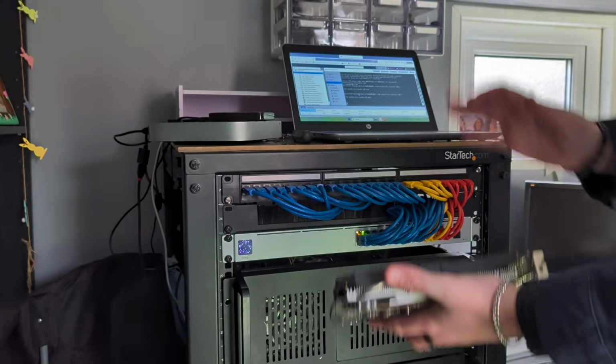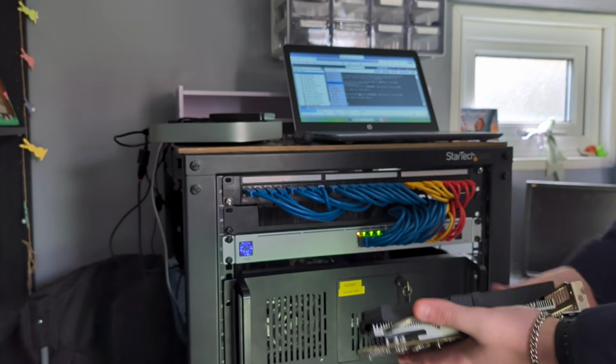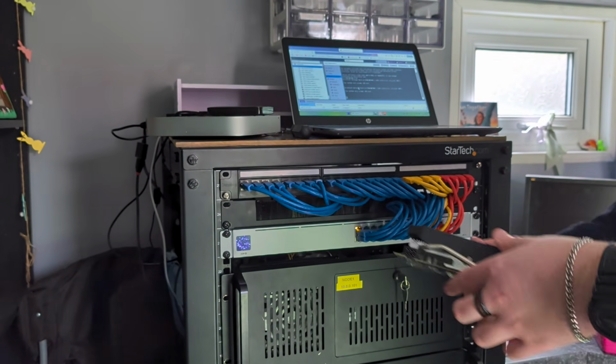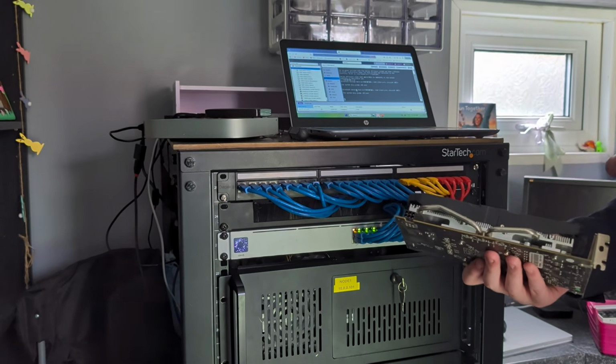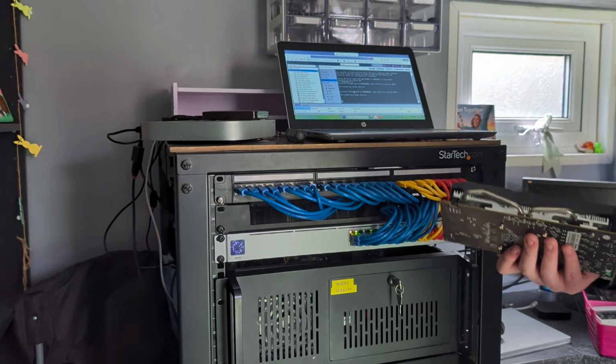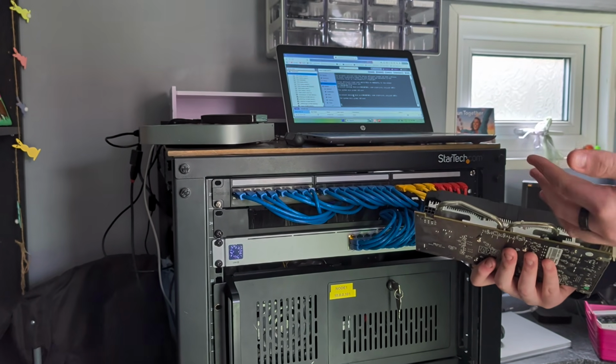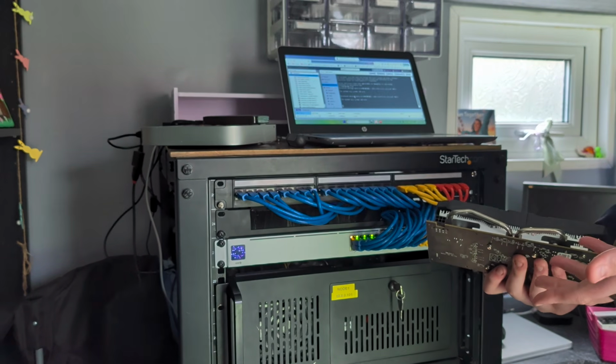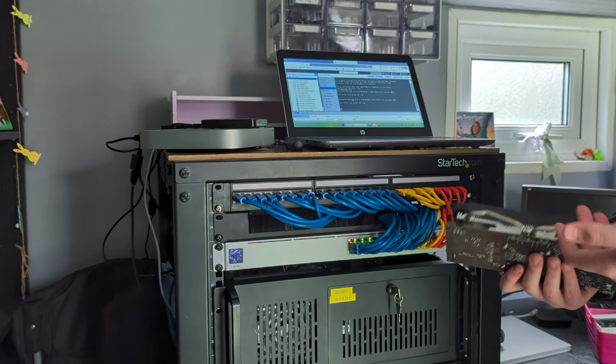So here we have it. Obviously I know that one of the fans is broken on this graphics card, but it doesn't matter for my use case because I'm not going to be using it for editing or anything like that, because I'm going to be using my MacBook Air for that. So it's just going to be to basically display an image on the screen that's accelerated and can watch YouTube.